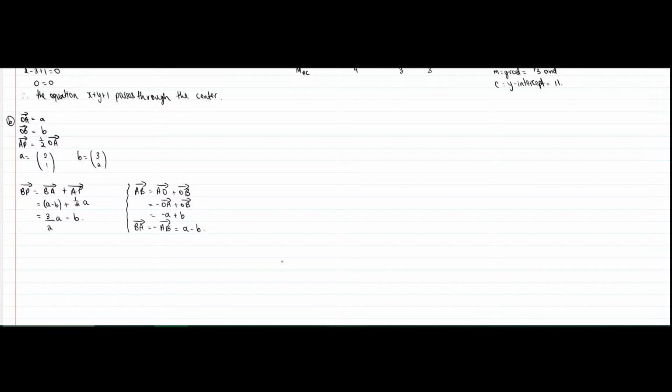And find the size of BP. So this is part 1, this is part 2, the size of BP. I need to figure out the numbers that go in here. We have 3 over 2 multiplied by the vector a, which is (2, 1), take away the vector b, which is (3, 2).